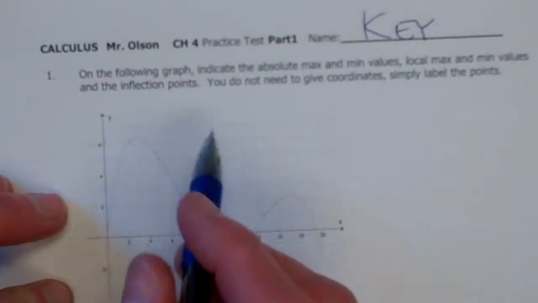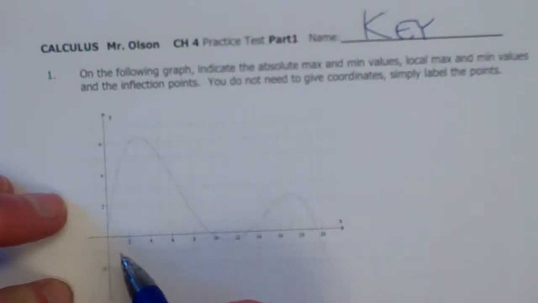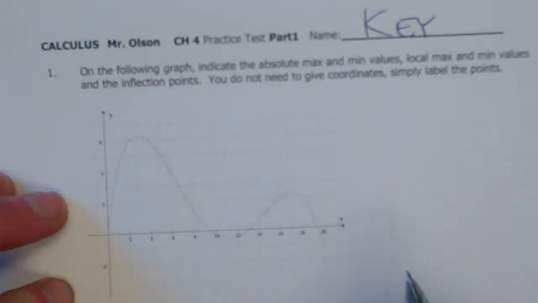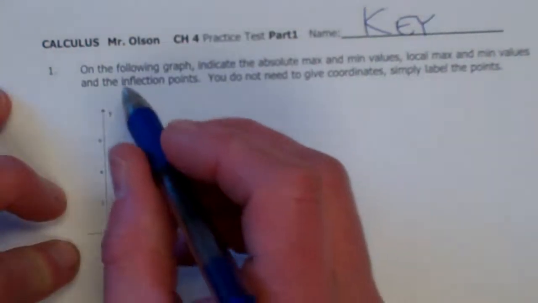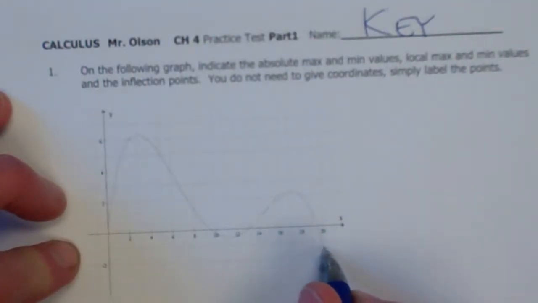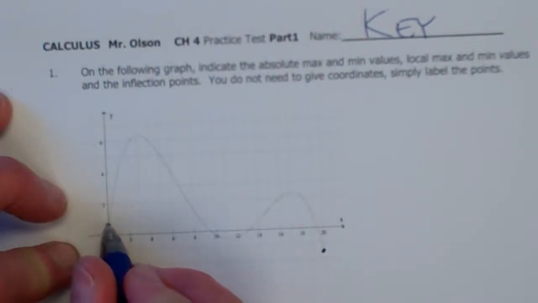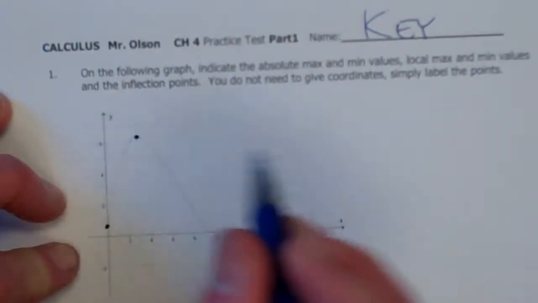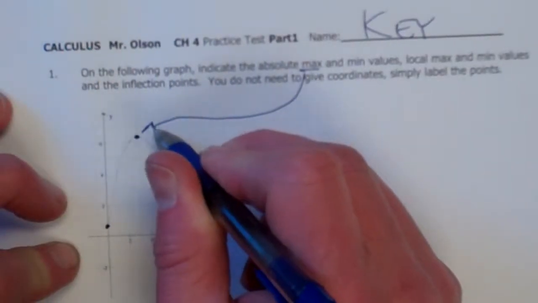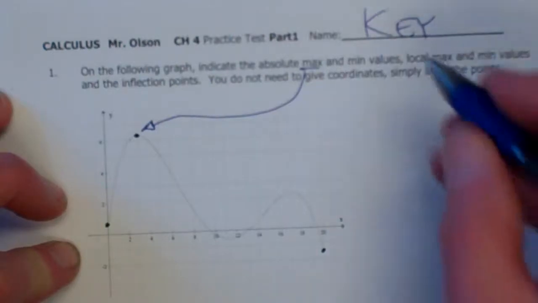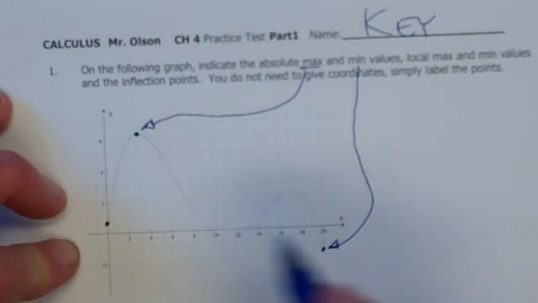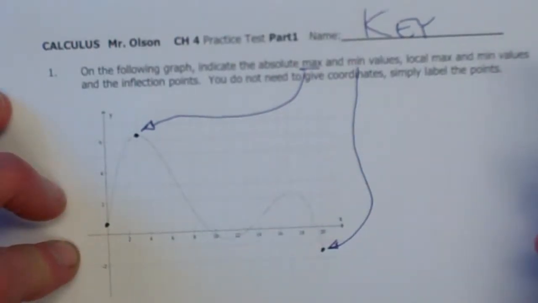So we've got this graph that looks like it's a fourth degree because it potentially could cross a horizontal line in 4 places. There's no guarantee it's a polynomial, but it says indicate absolute maximum and minimum values. Well, between that as an endpoint and that as a starting point, this point here is the absolute maximum. So I'm just going to cheat and draw arrows to save time. That's the absolute maximum. The absolute minimum value is right down there, the lowest point it is anywhere over that interval from 0 to 20.